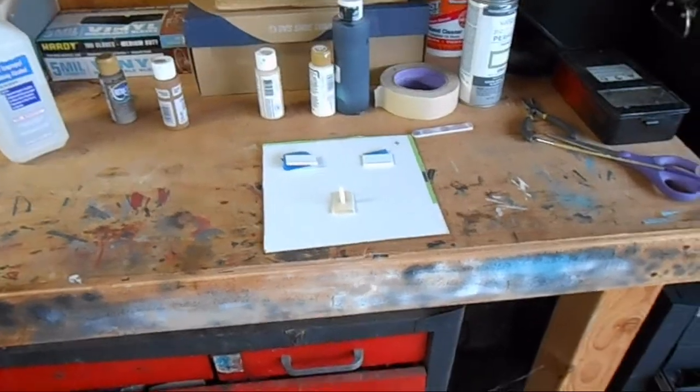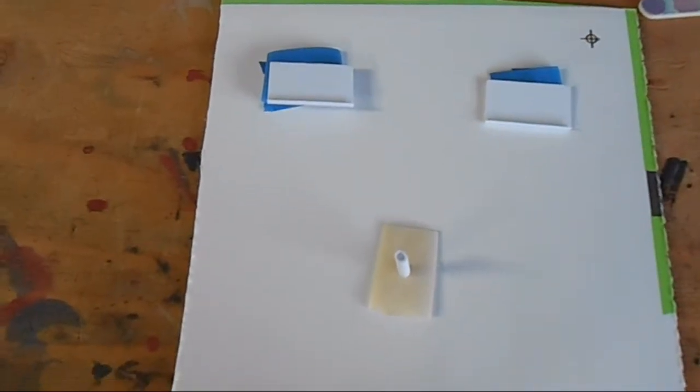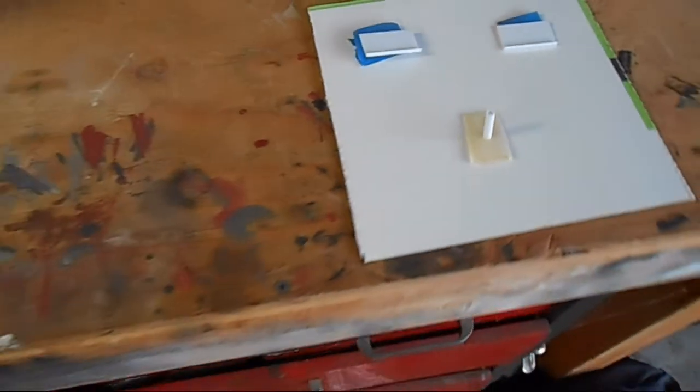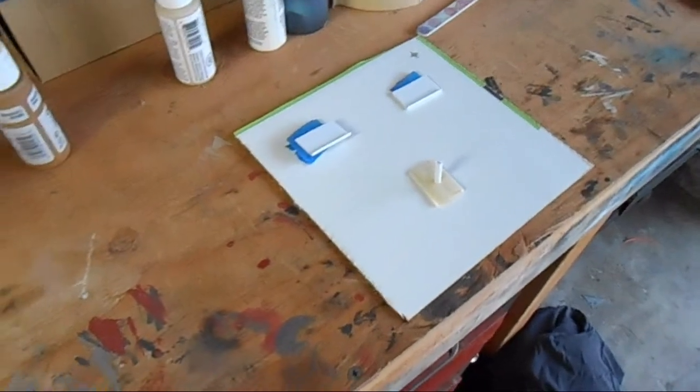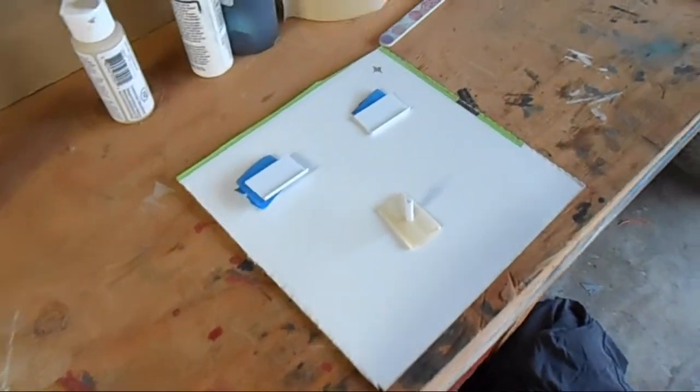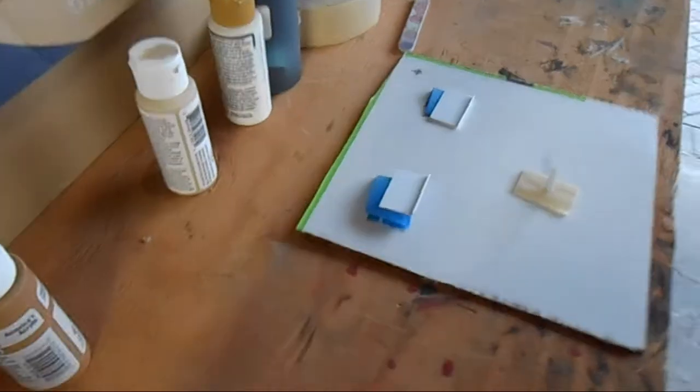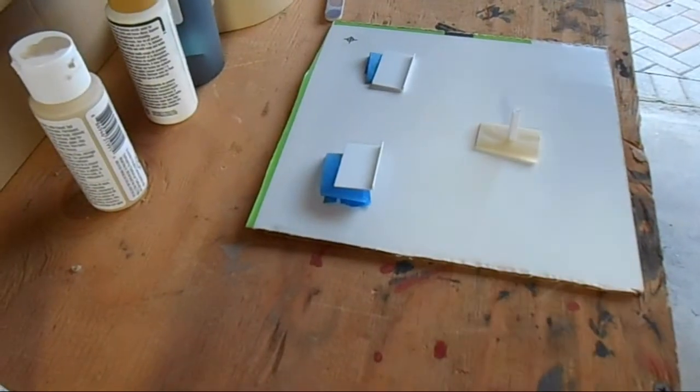Welcome to my redneck paint booth. So I got the pieces all prepped up, ready for primer. I'm gonna go ahead and give these a quick coat, and go ahead and airbrush them the appropriate color I've chosen. So let me go ahead and do that, and we'll get on to the airbrushing.